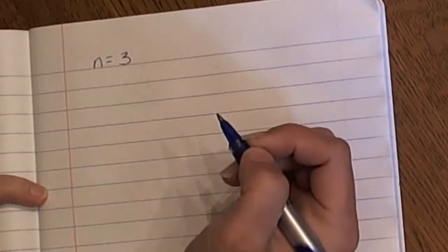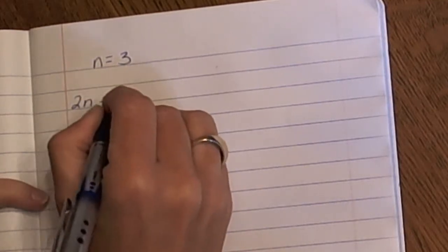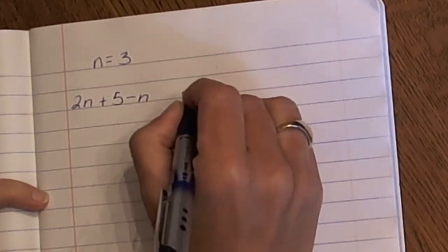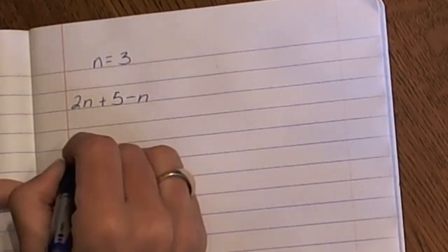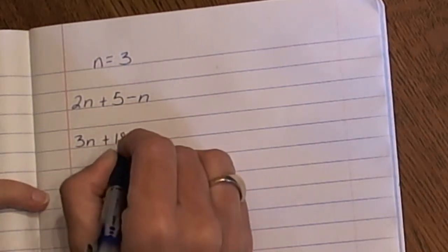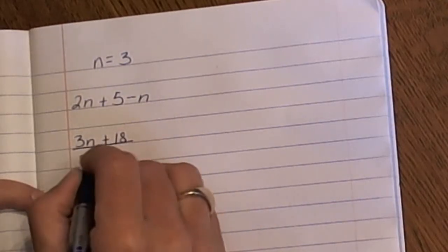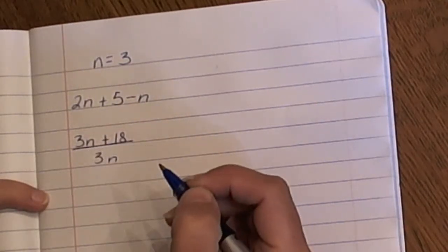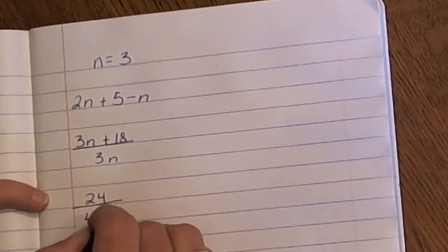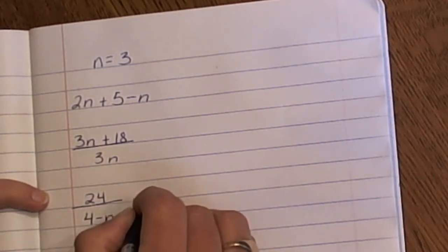For every one of these problems, n will equal 3 again. 2n plus 5 minus n. 3n plus 18 divided by 3n. 24 divided by 4 minus n times n.